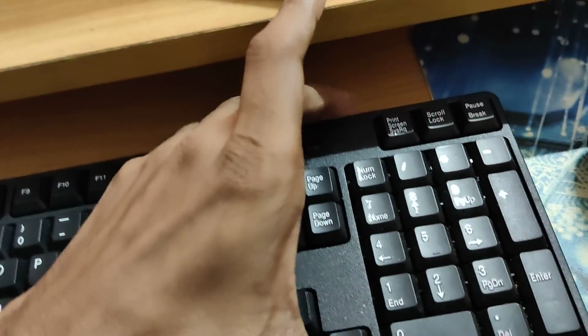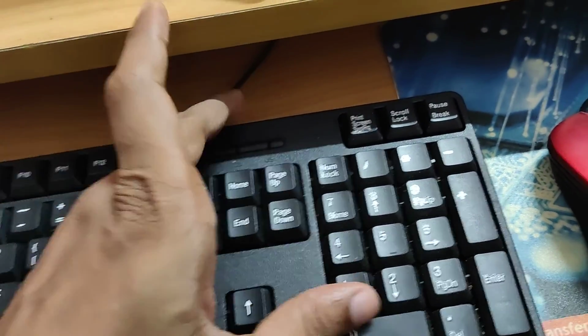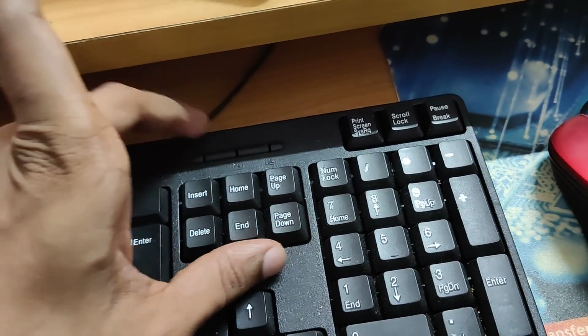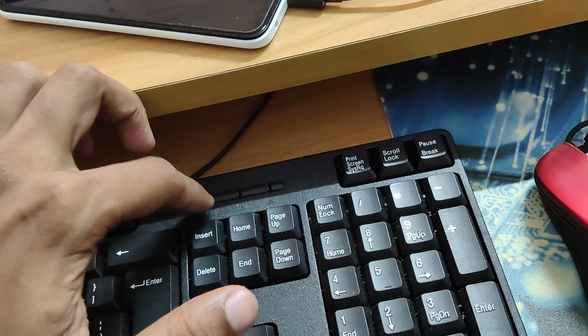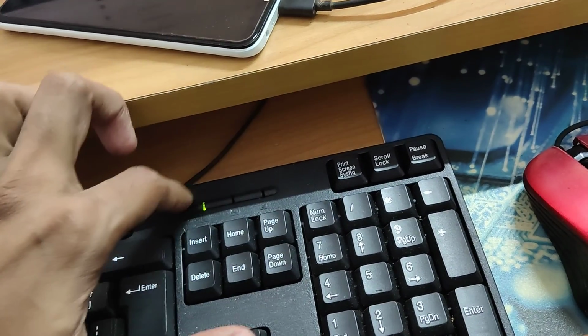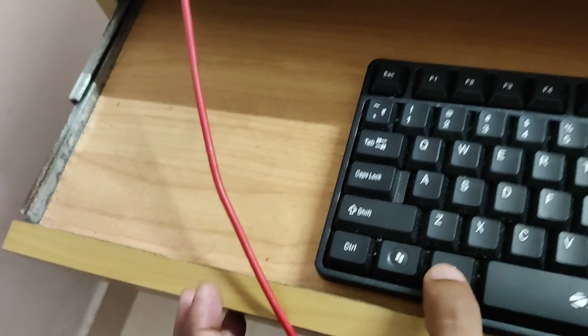So in your computer keyboard, if your number lock is off, you must first turn on the number lock. Now you can see that the number lock has been enabled here. And the next step is you must use your finger to press the alt key.